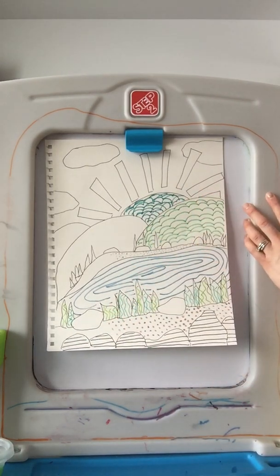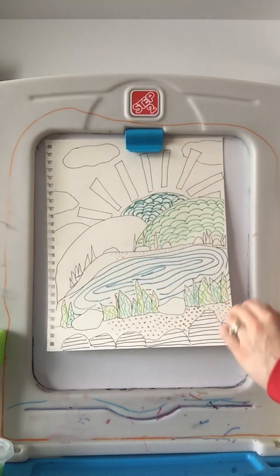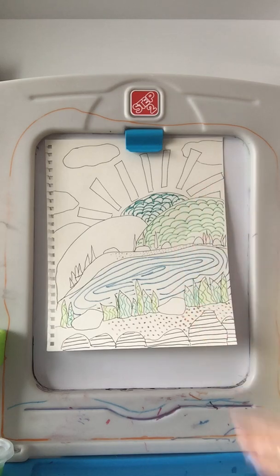And then you can use all kinds of different colors. If you want your sun to be purple, you can have a purple sun. If you want your hills to be orange, they can be orange. If you want your rocks to be blue, they can be blue. You can do whatever colors you want on this.